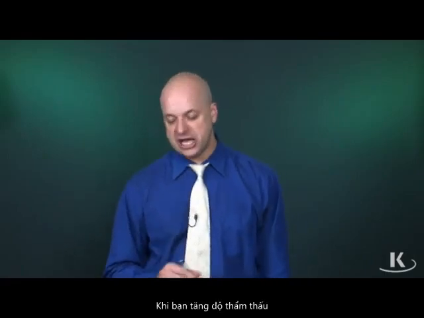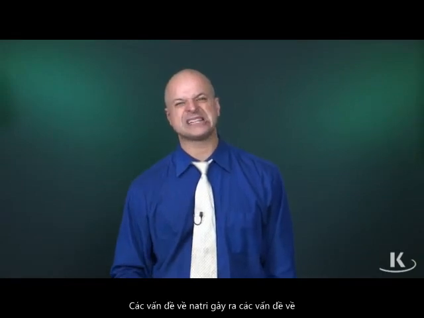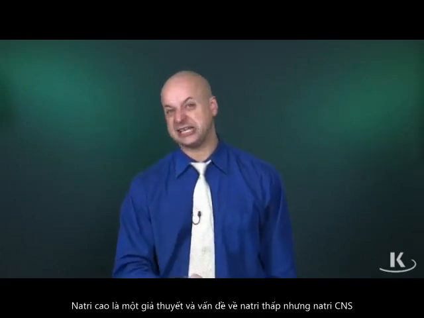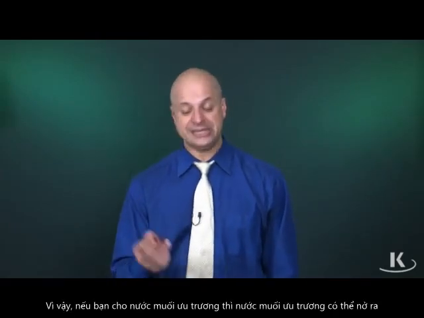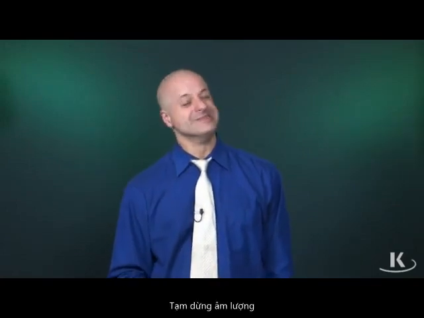When you raise the osmolality too quickly, you cause seizures. When you give too much salt too quickly, sodium problems give problems with the CNS. A high sodium gives a problem with the CNS, and low sodium gives problems with the CNS. Sodium, CNS, and seizures. So if you give hypertonic saline, yes, hypertonic saline can expand plasma volume. It's also dangerous.